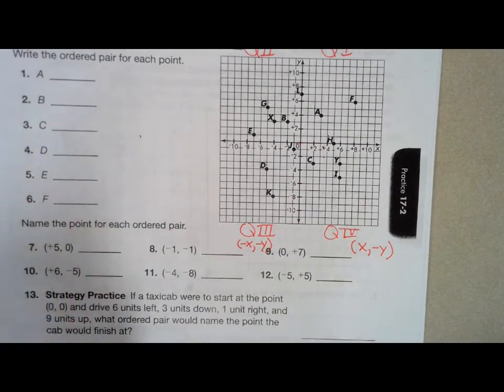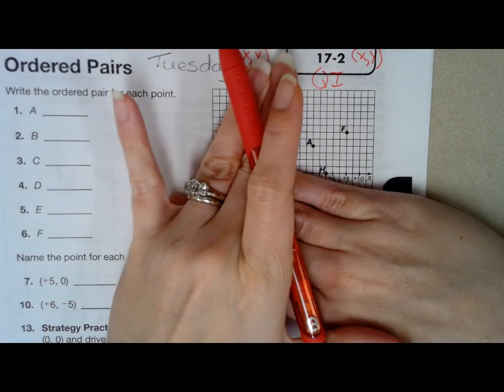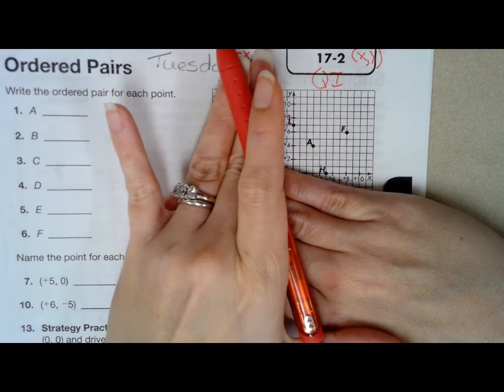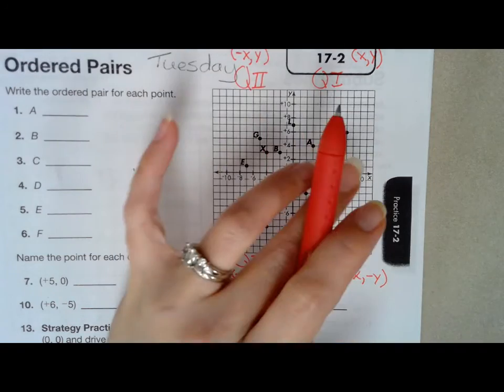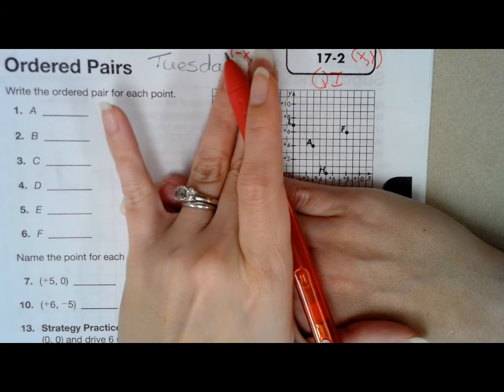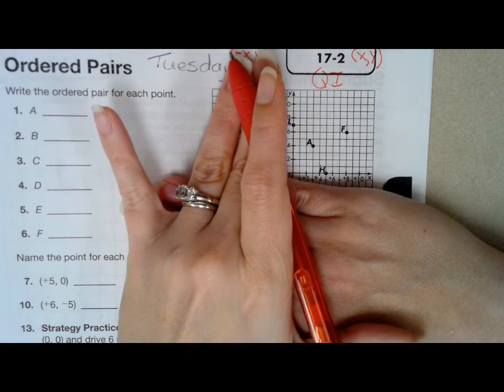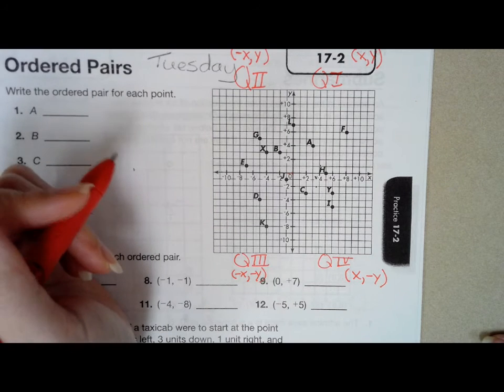Now, in 5th grade, you were only responsible to understand quadrant 1. Quadrant 1 is pretty simple though, so I always teach my students all the quadrants. You won't be tested on all the quadrants. Your test will only cover quadrant 1. But I do teach you all the quadrants, and it just makes your life in 6th grade that much easier.